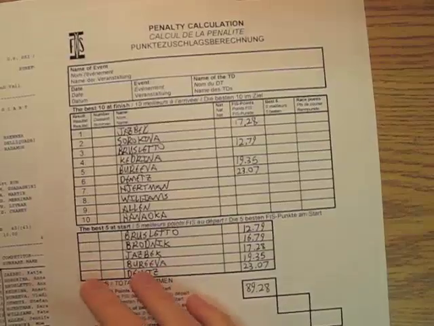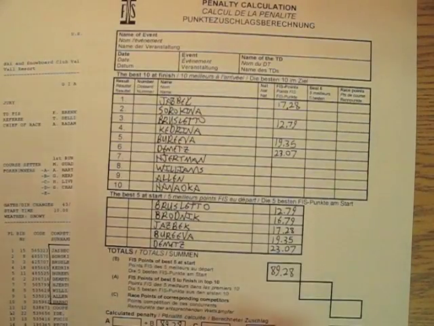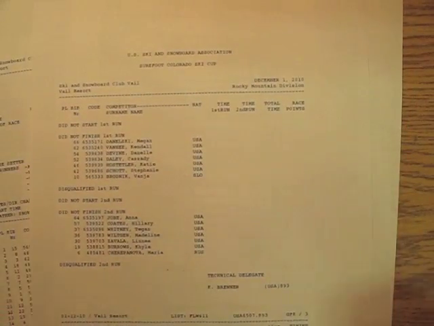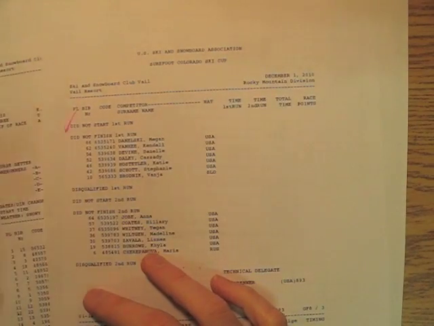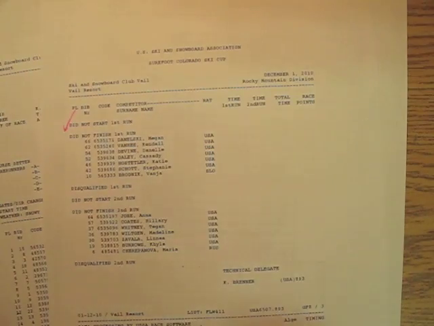If I look back here on the results, the last page of the results, that's the penalty, under here, did not start, there's no did not starts, so I know that she's not there.